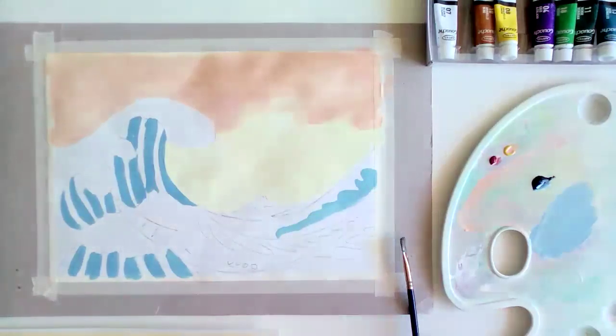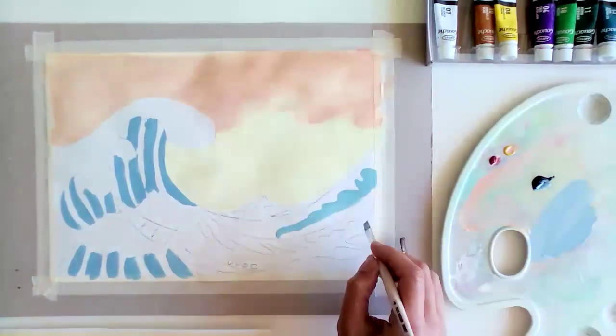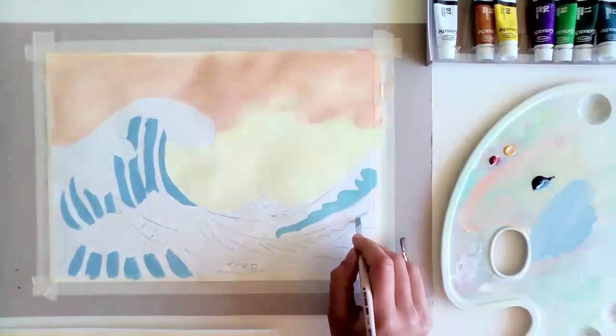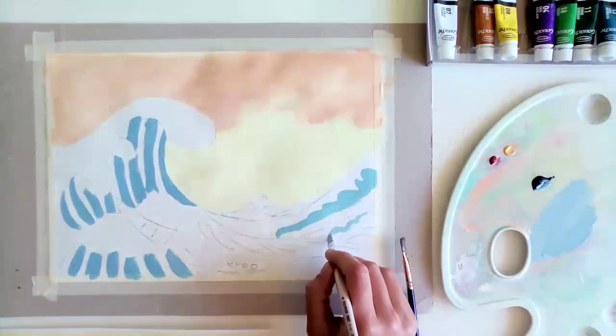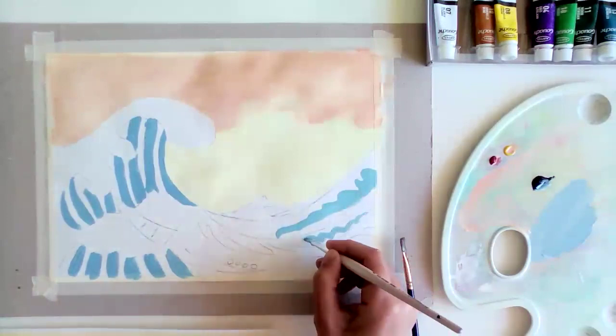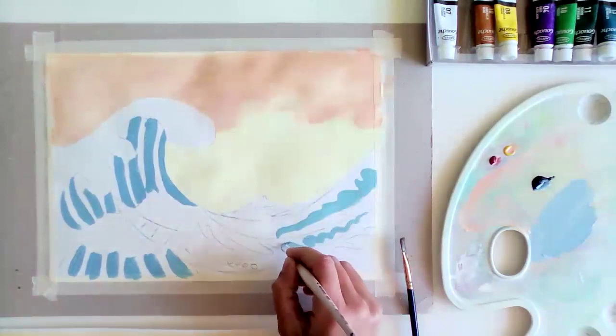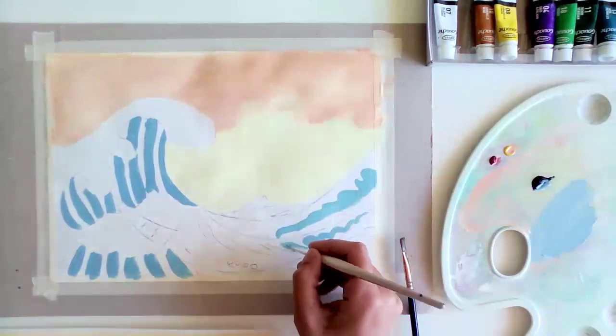The rest part we're leaving also for here, a bit like a snake shape.